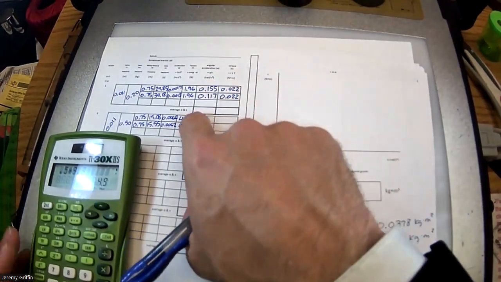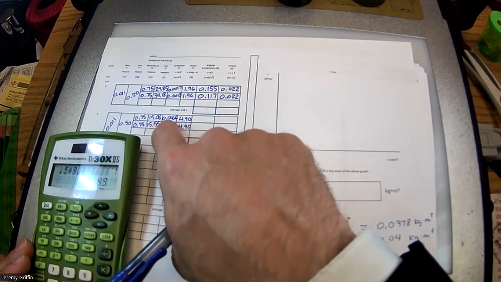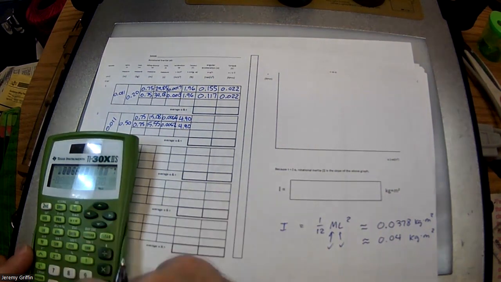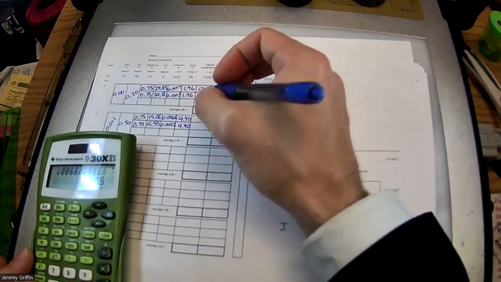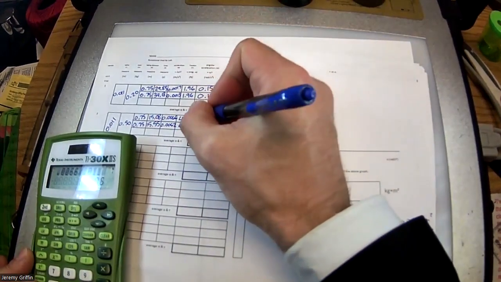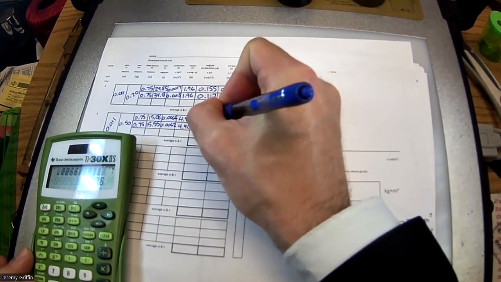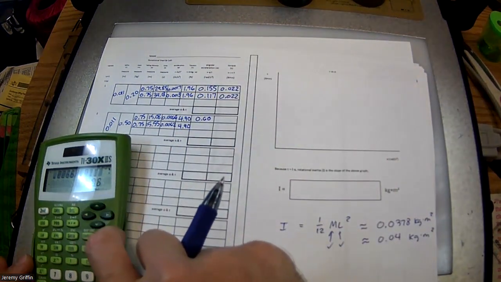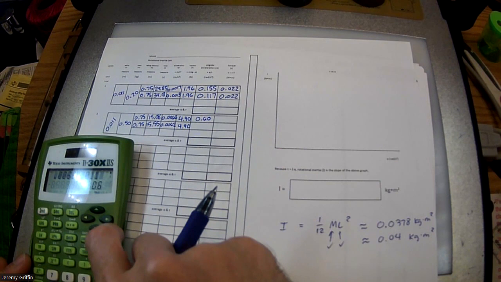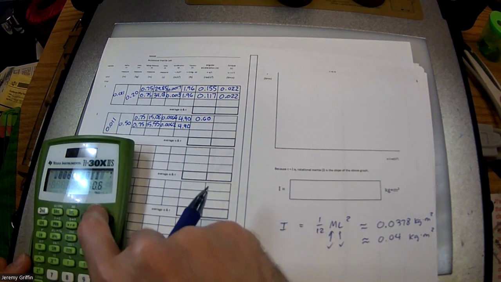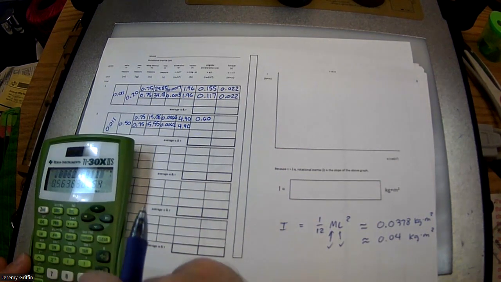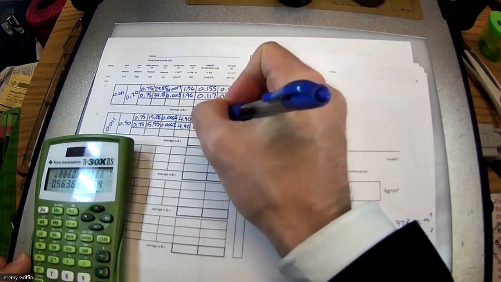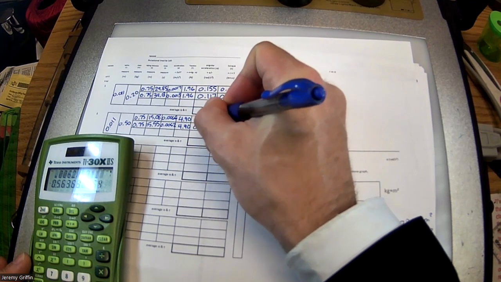Angular acceleration: linear acceleration, 0.0066 divided by 0.011 meters. Oh wow, that's an even 0.60 radians per second squared. It's rotating. And then put 62 here, get 0.564. How about that? Okay.